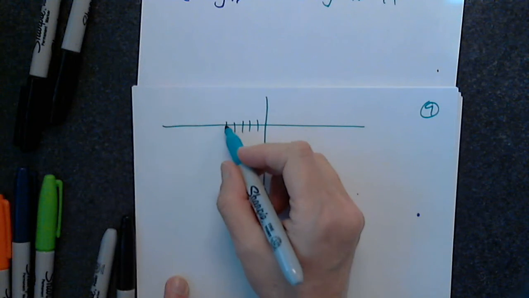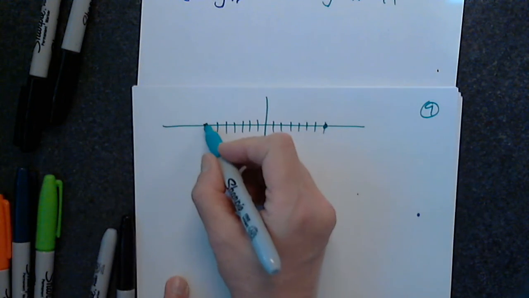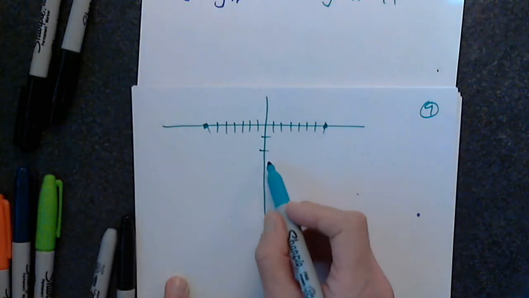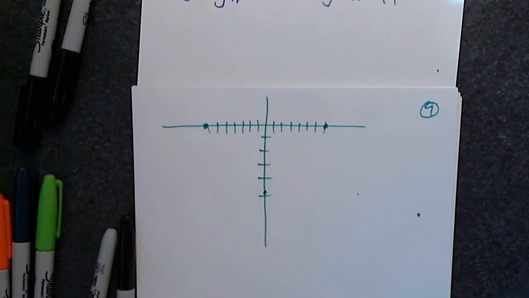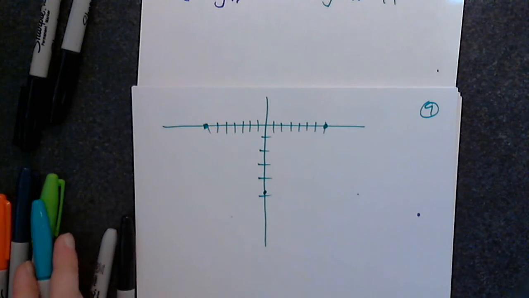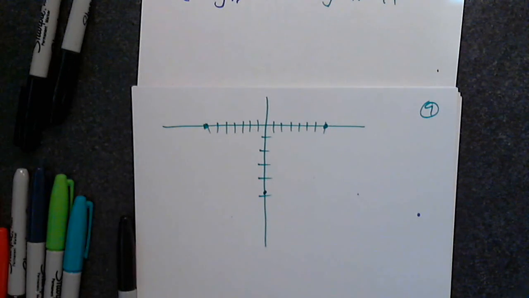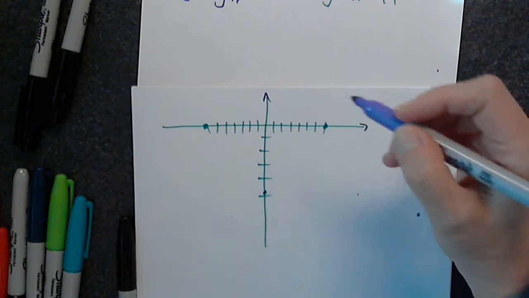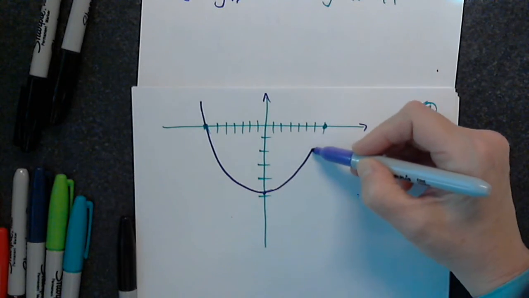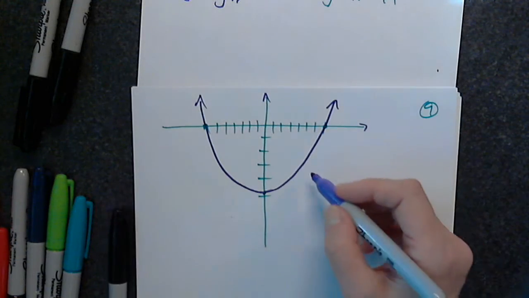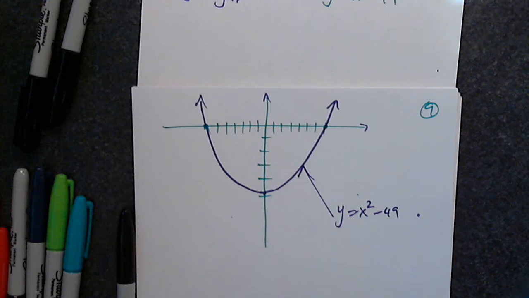1, 2, 3, 4, 5, 6, 7. I'm going to say 10, 20, 30, 40, 50. Is it a solid curve or not? Yes, it is a solid curve because of the equal symbol. So here it is. This is only the graph of the equation y equals x squared minus 49.